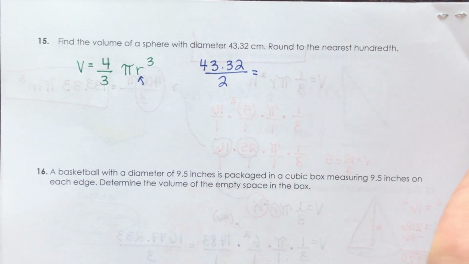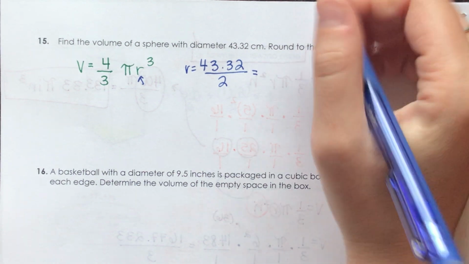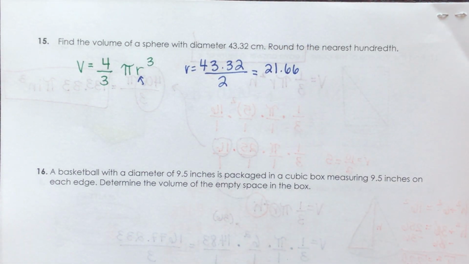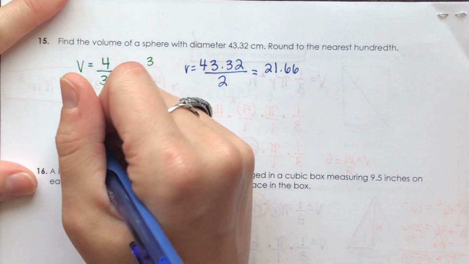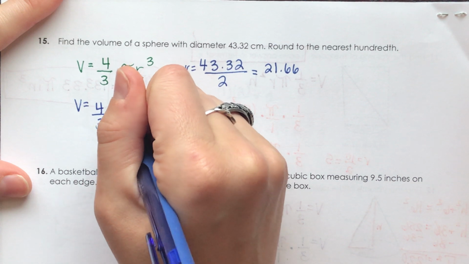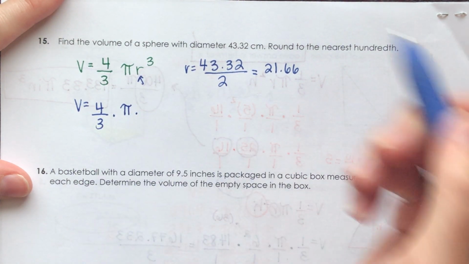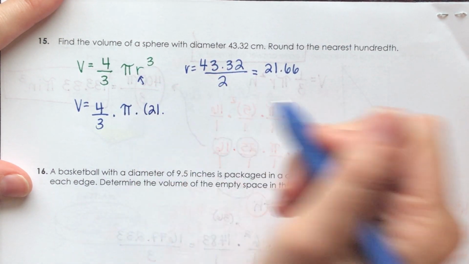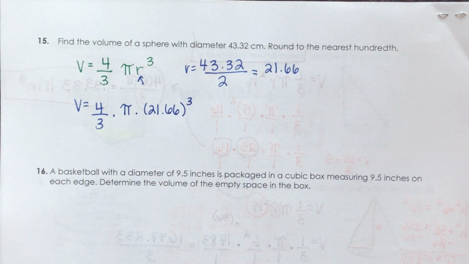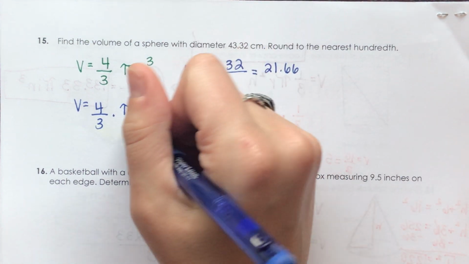I get my radius is 21.66. Now I'm going to plug that in and figure out what the volume is. So pi, and my radius is 21.66, and I need to cube that. So the first thing I'm going to do is cube that number. I'm going to get something really, really big.